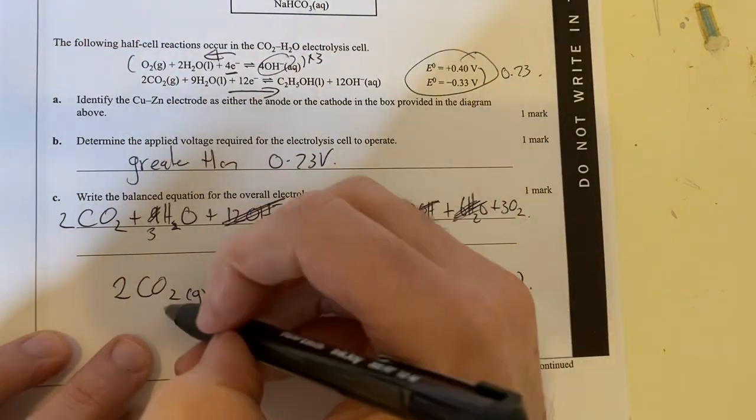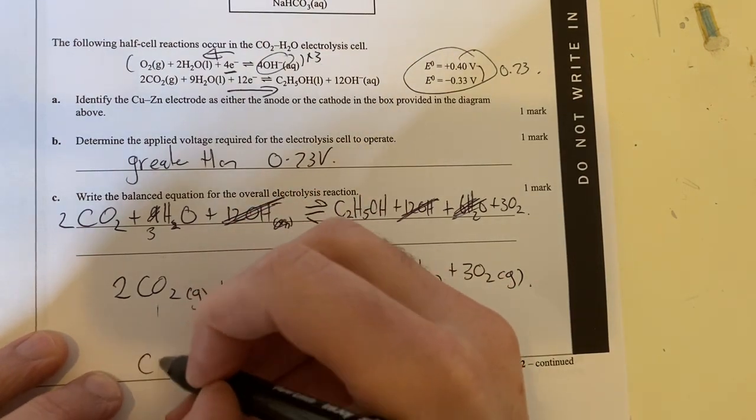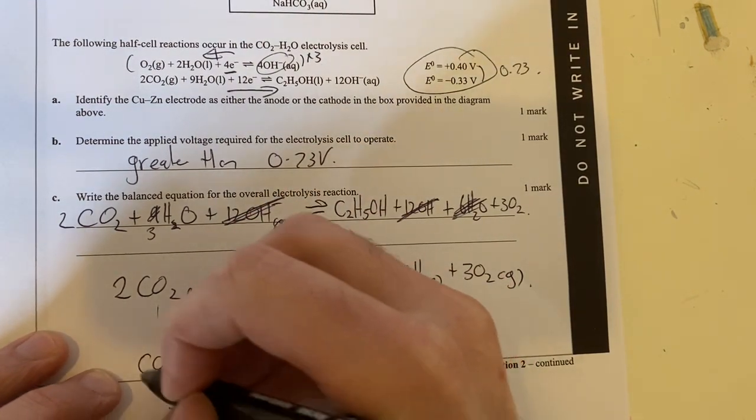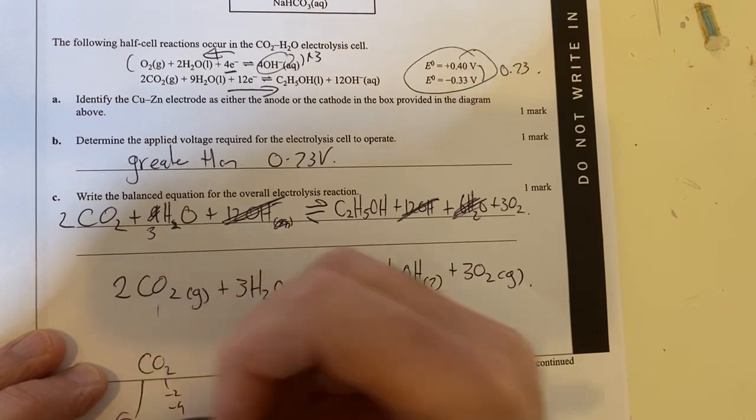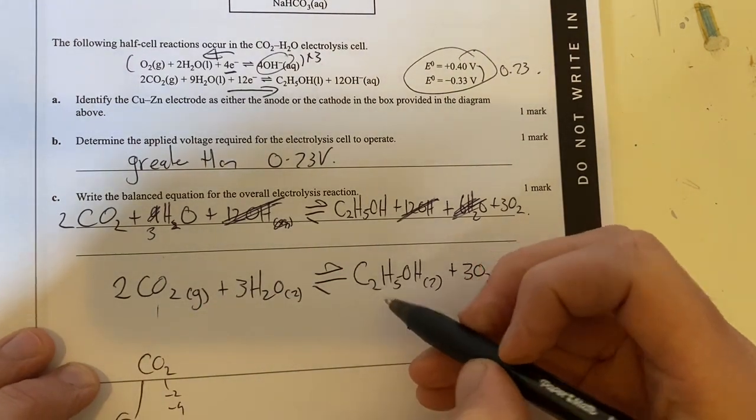Oxidation numbers. So in CO2, we've got -2, -2, -4 total, so carbon here is +4. And let's have a look what carbon is over here.